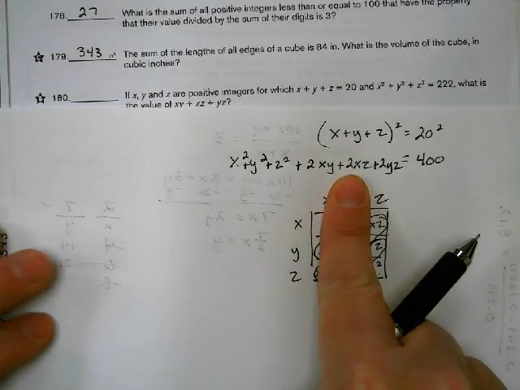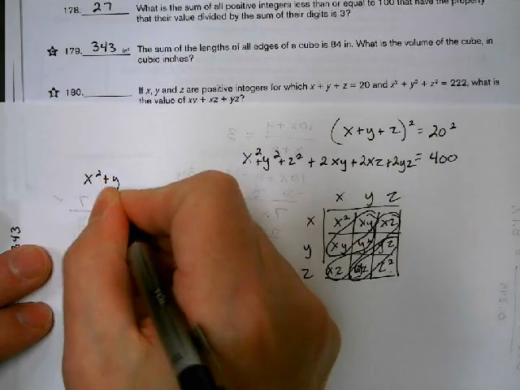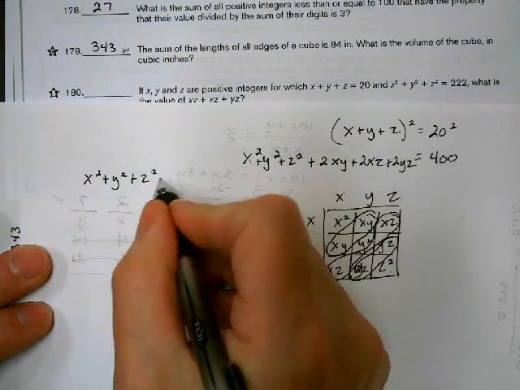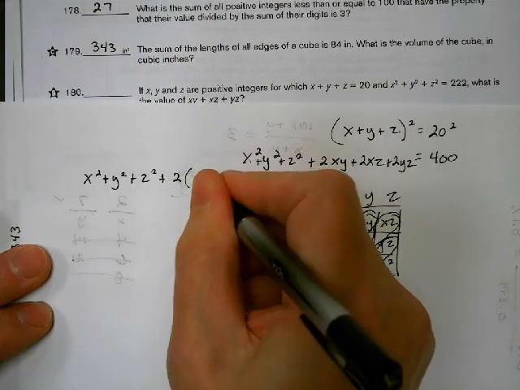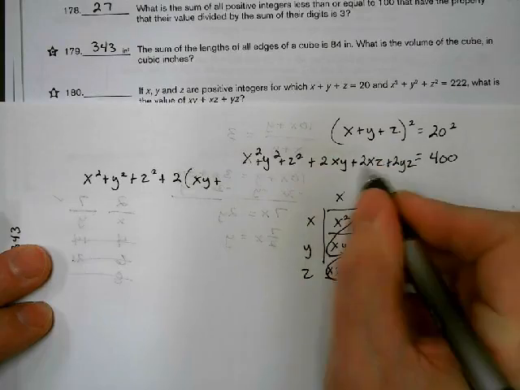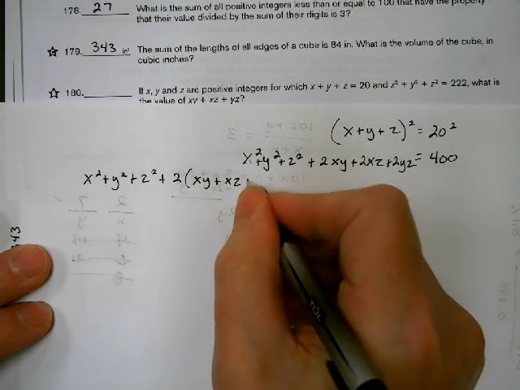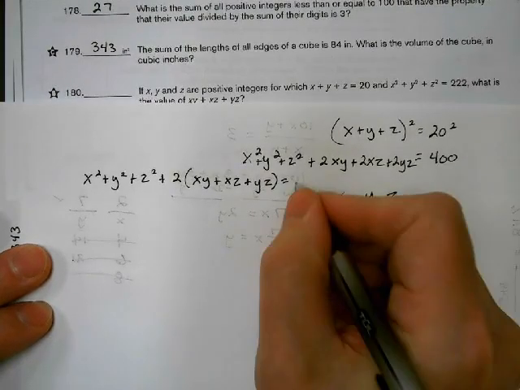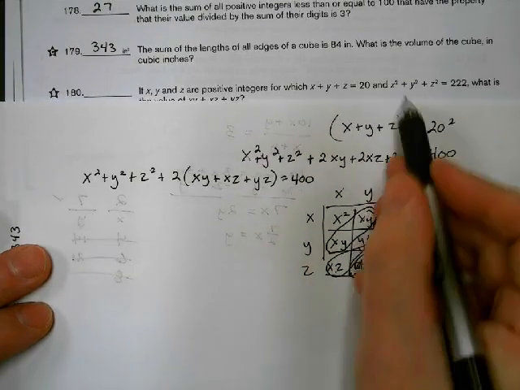And then over here, I'm going to factor out a 2, and I would be left with xy plus xz plus yz. And that equals 400. And then by substituting, I know that x squared plus y squared plus z squared equals 222. So this whole section here equals 222.